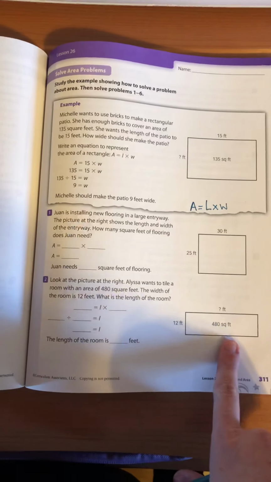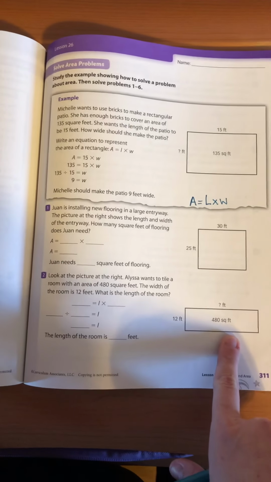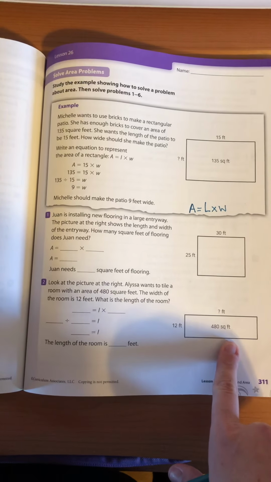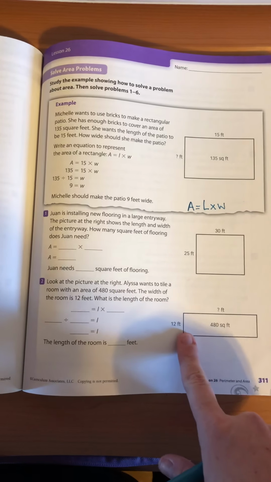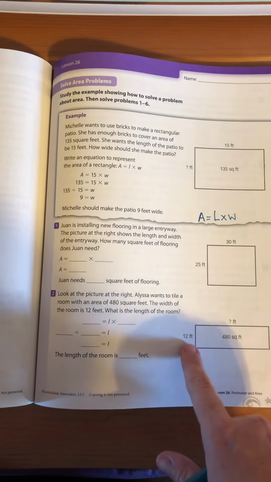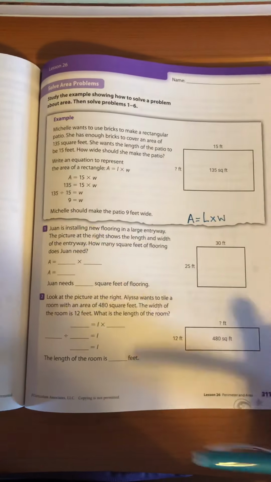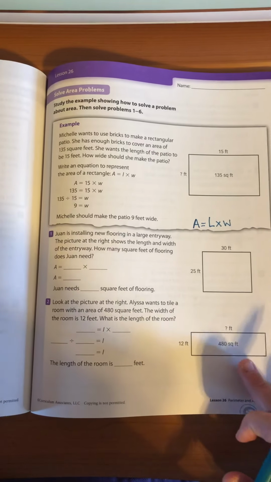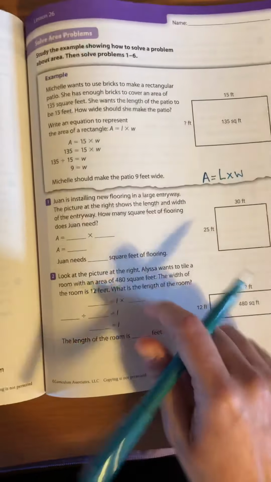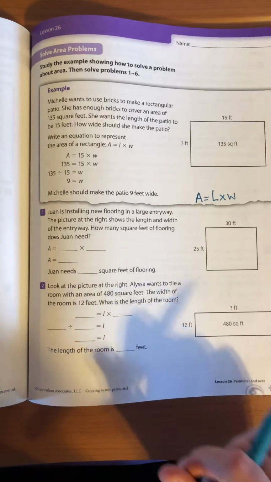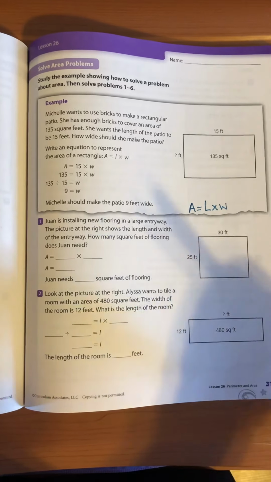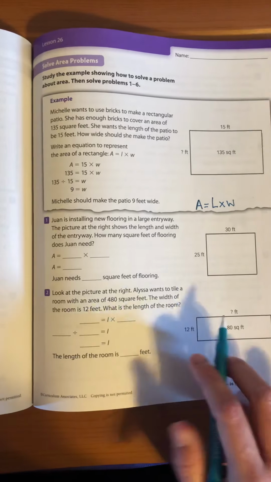Look at the picture at the right. Alyssa wants to tile a room with an area of 480 square feet. The width of the room is 12 feet. What is the length? So we're finding that missing side again. Don't let this confuse you. That little line is representing an L, representing length. So I'm going to do the first one for you.